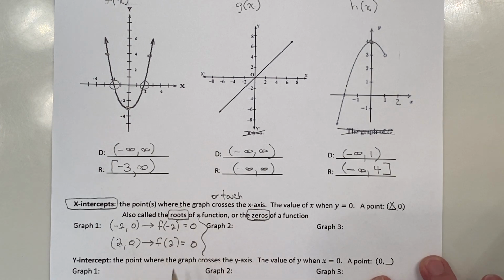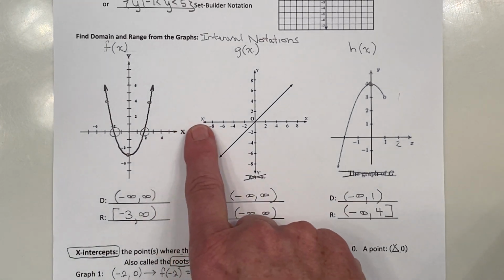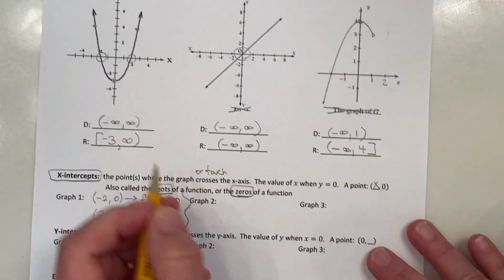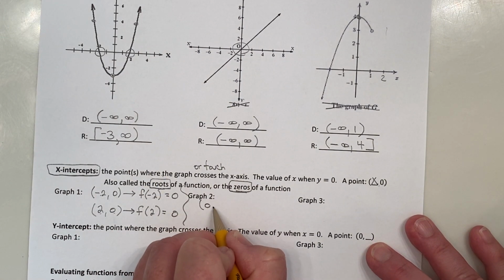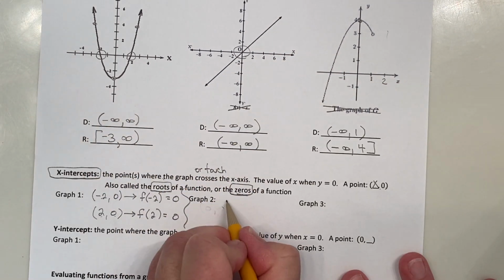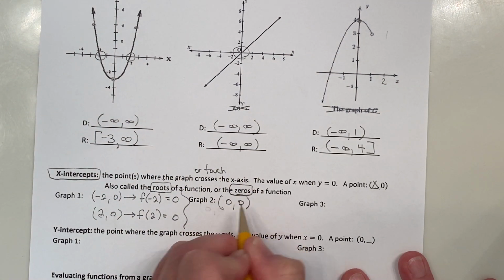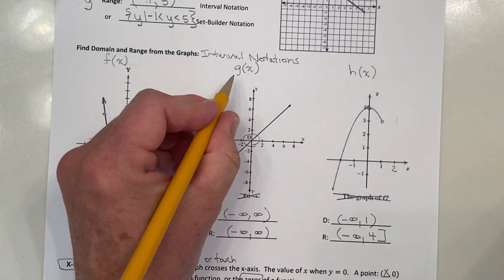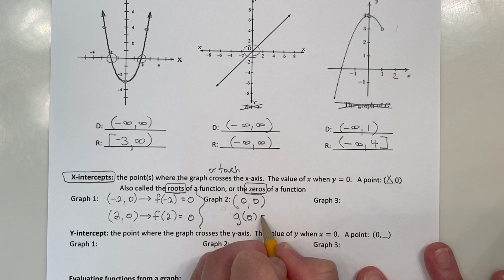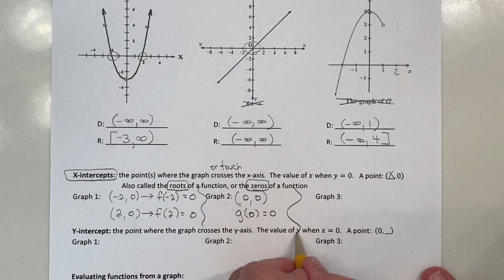All right, let's look at graph 2, the G graph. Do I have any x-intercepts? Yep, I only have one right here. What's that ordered pair? 0, 0. And what's the function notation? Well, I'm not going to use f because the name of my graph is G, so I would put G of 0. When x is 0, my y is 0.